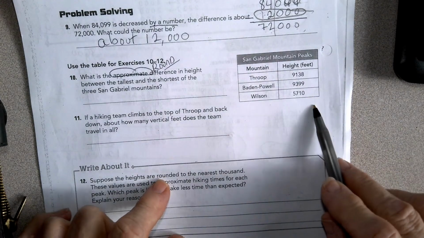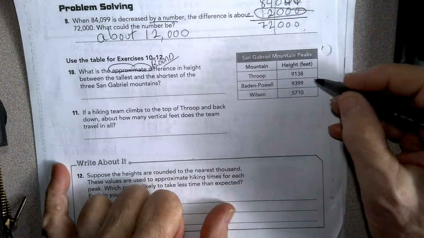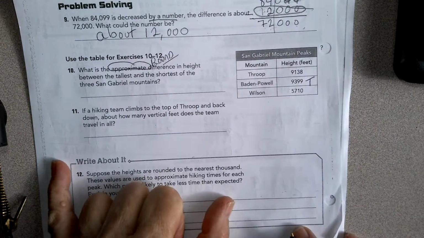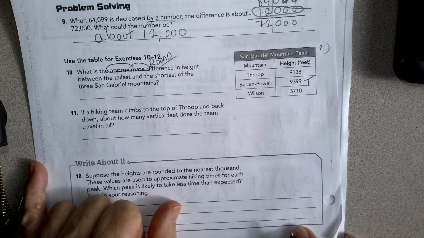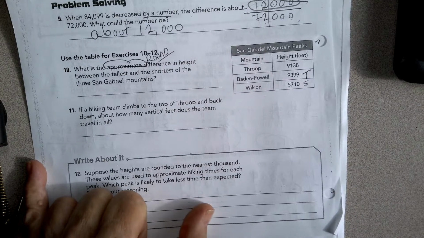Which means if it's approximate, you get to round. Which one of these is the tallest? Baden. Okay, so this is our tallest. Put a T. Which one's our shortest? Wilson.